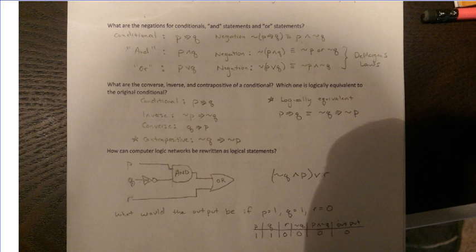Okay, so let's move on to computer networks. And here we have an example of a computer network. I probably should have just put this on your notes, but it's kind of hard to do this without having an example. So we are trying to figure out how to write this as a logical statement. What's nice is that all of the words are used here, and if you're going to take a programming course, those words probably won't be where the gates are.